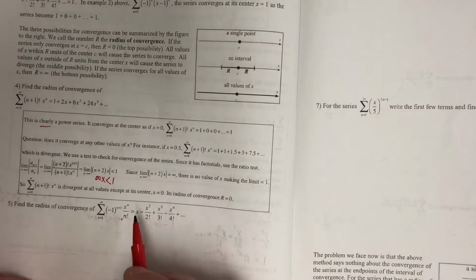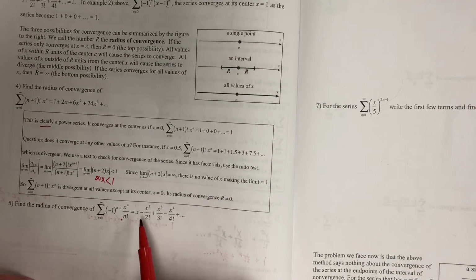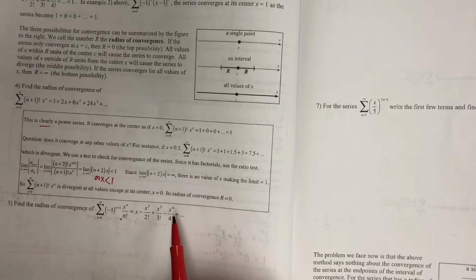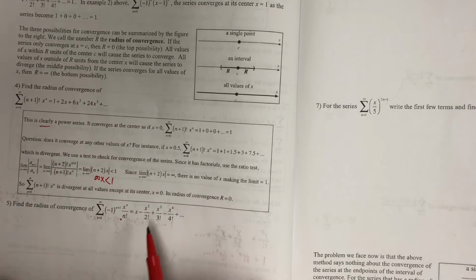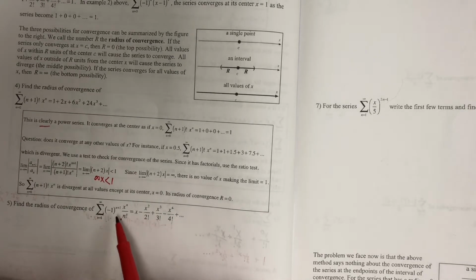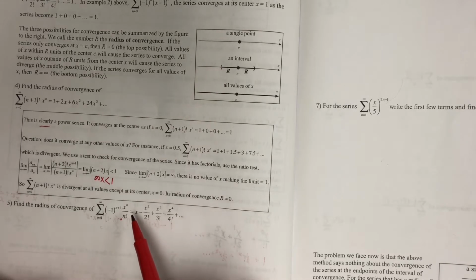So let's find the radius of convergence of this one here. We've got our terms. Let's try the center first. Didn't we miss a term here?